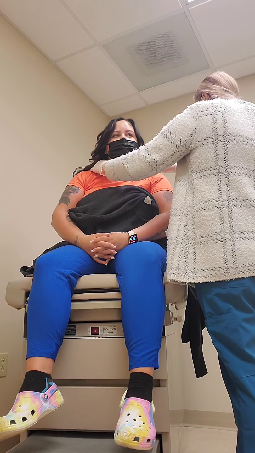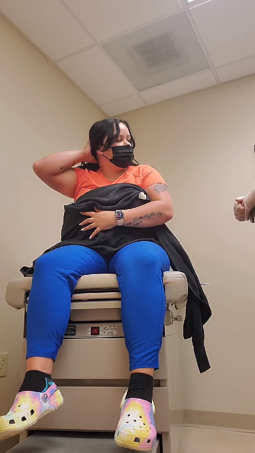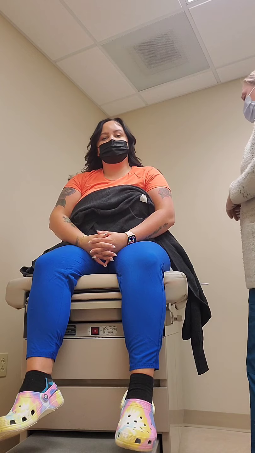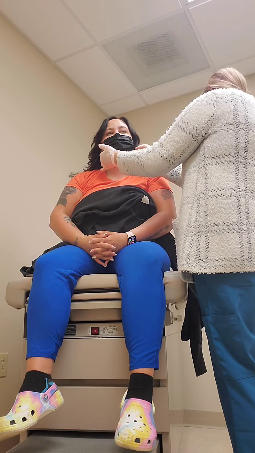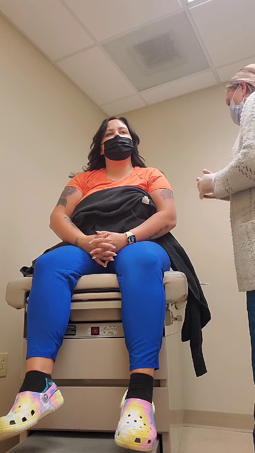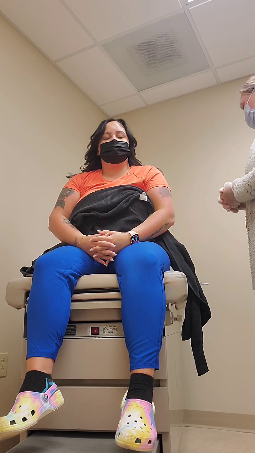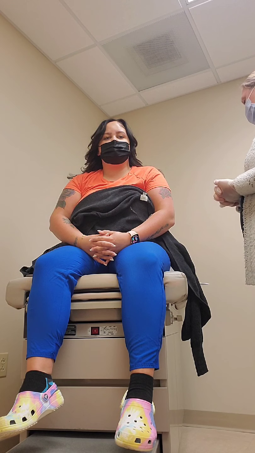Any pain or tenderness with that? No. Okay, the next thing we're going to test is going to be the tonsillar lymph nodes bilaterally, and that'll be just at the angle of the jaw. Okay, any pain or tenderness with that? No. The next thing is going to be the submandibular lymph nodes bilaterally. It's going to be between the tonsillar and the submental nodes.